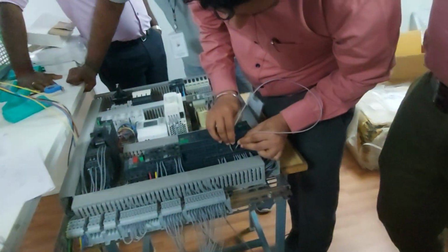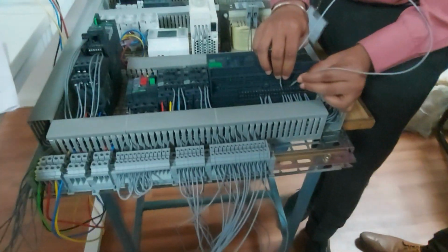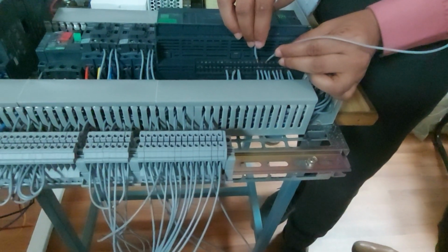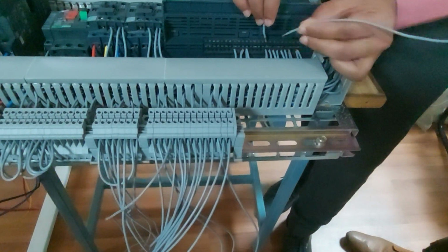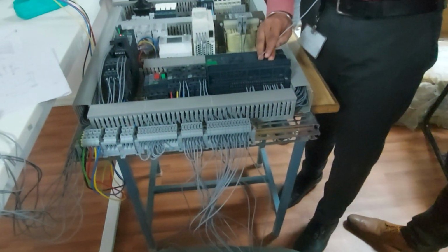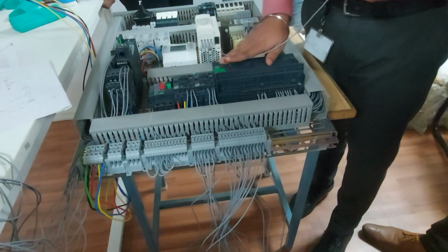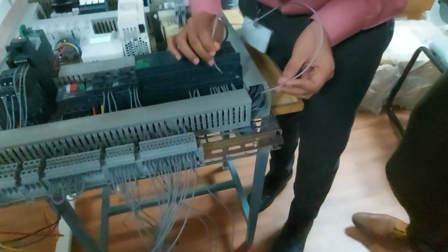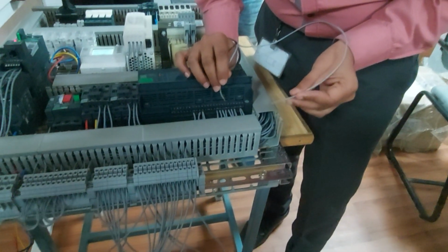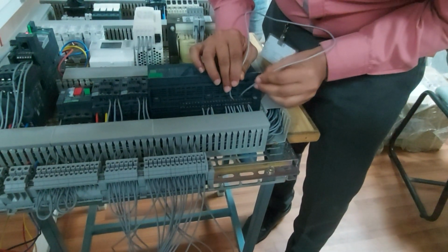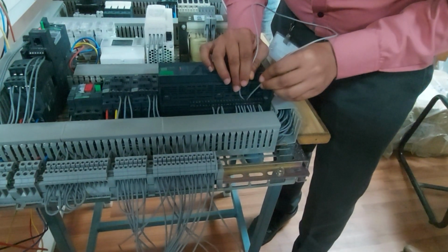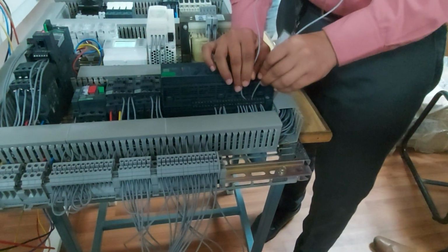Next, this is not contactor. 1, 2. So this is for Q10 and Q11. Q10 and Q11. Q11 for contactor. Now I'll check the indications. For indication Q12 and Q13.